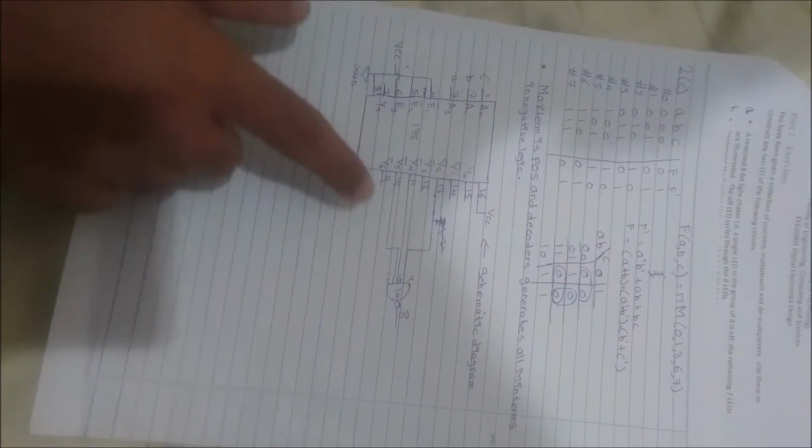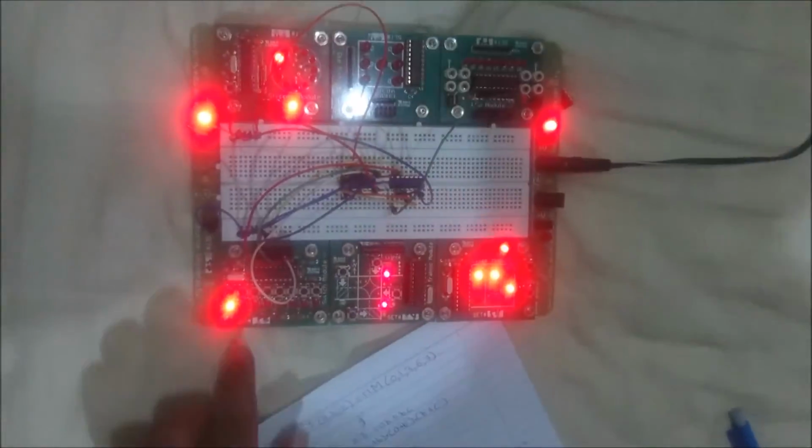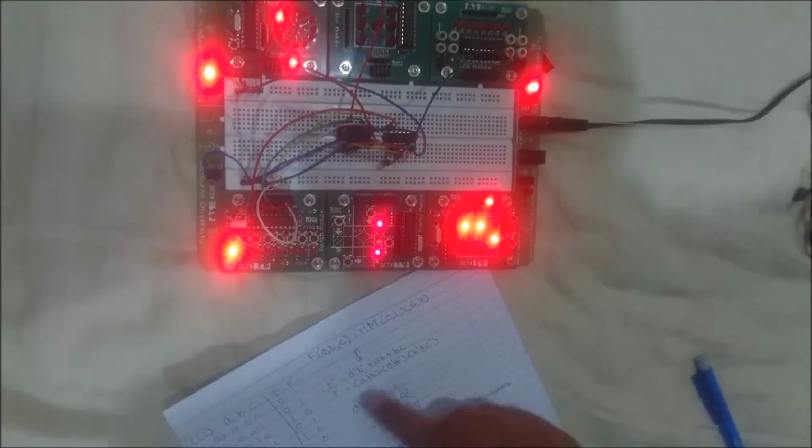So in this truth table, this is max term, so the values for 0, 1, 3, 6, 7 are zeros. So 0 is 0, and 1 is also 0, 3 is also 0, 6 is also 0, and 7 is also 0. And for this one, we use the IC 138, and we use a triple NAND gate, 74HC10 IC. So we'll implement this on the board.